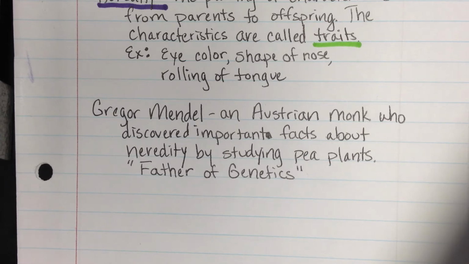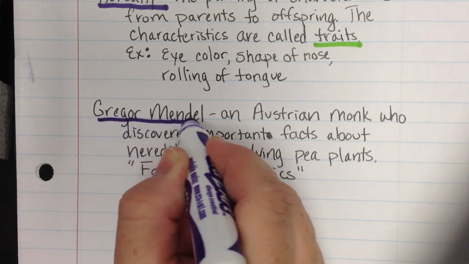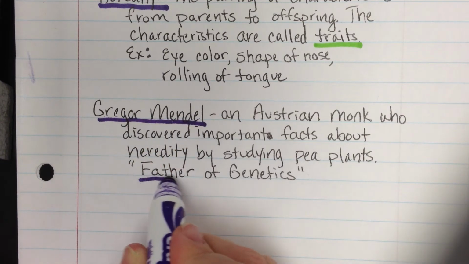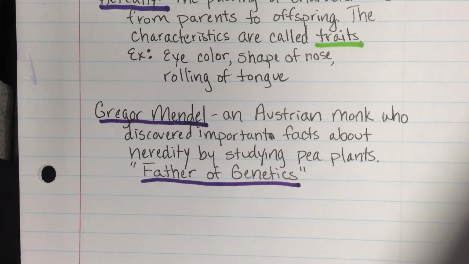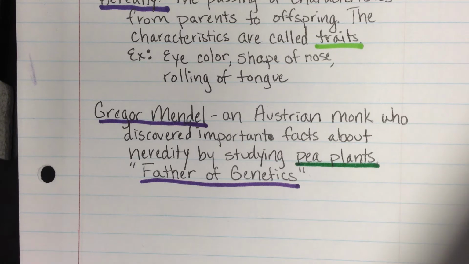So again, I'm going to add a little bit of color emphasis here. I'm going to underline Gregor Mendel. He was the father of genetics, and he studied pea plants. He studied other organisms like bees, but he was most successful with the pea plant.